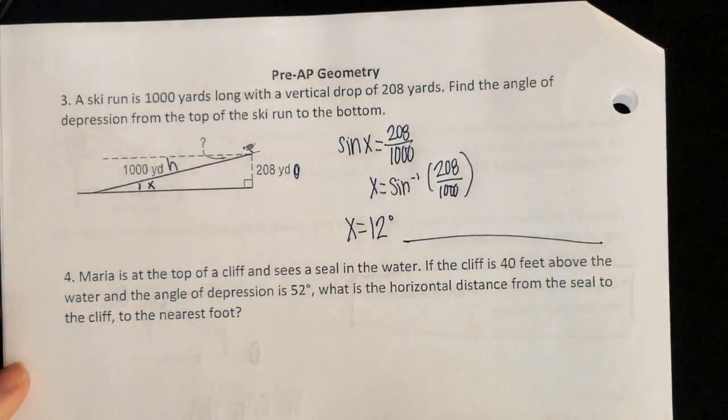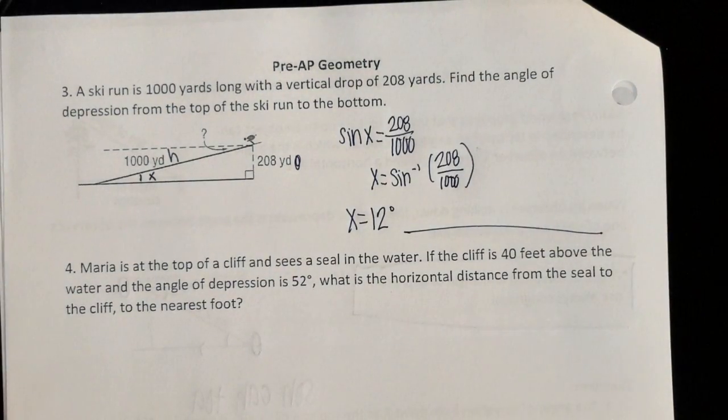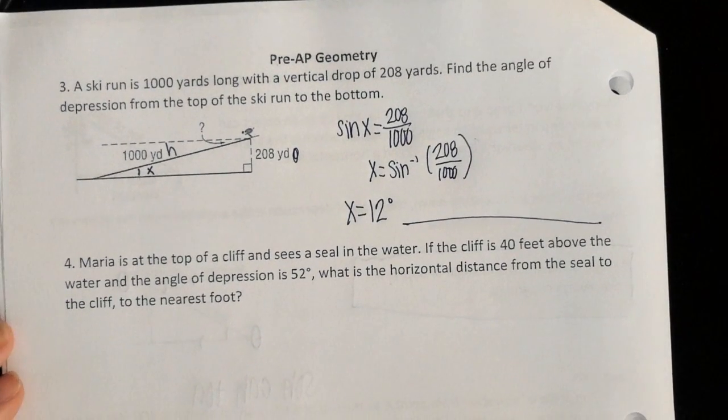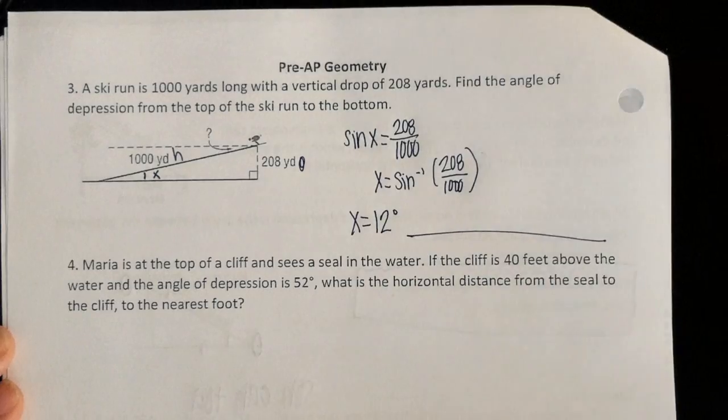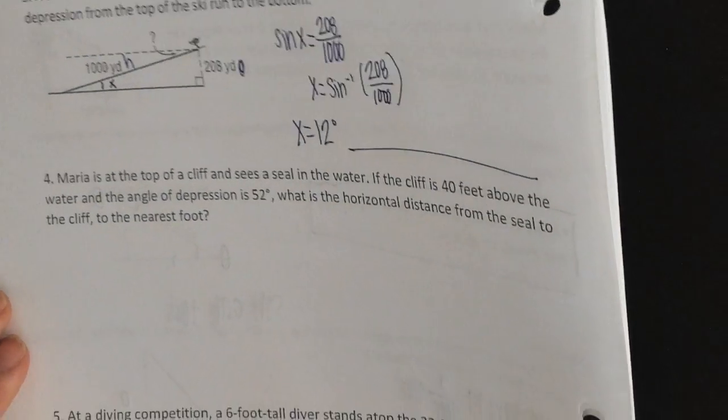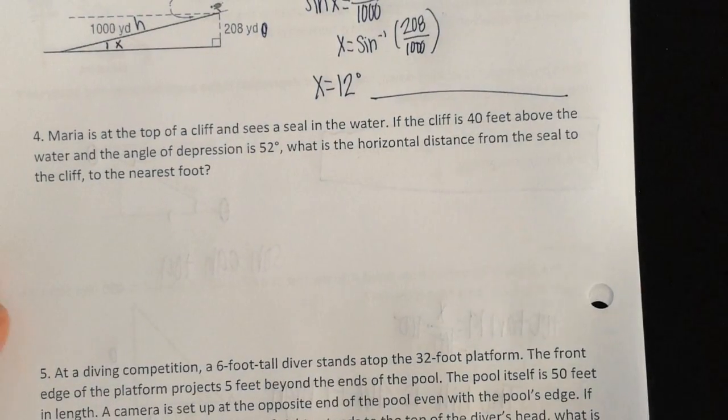And write me a sentence. Okay, I saw that. That was good because why? Because they drew you a picture, right? Okay, so on number 4, they don't draw us a picture.